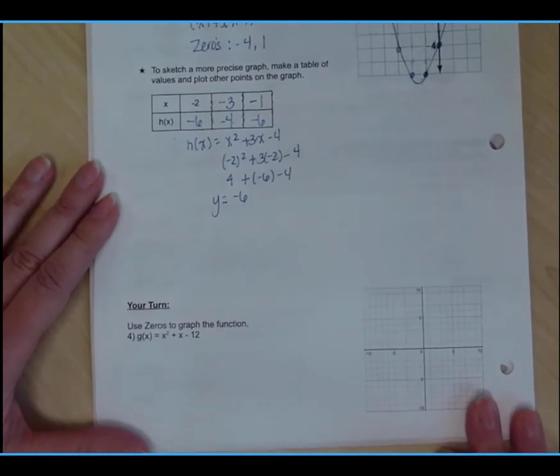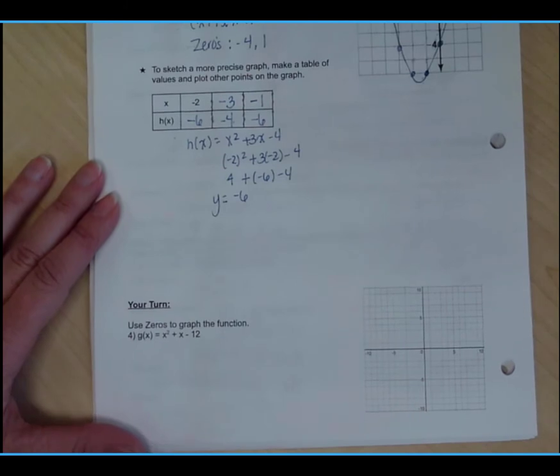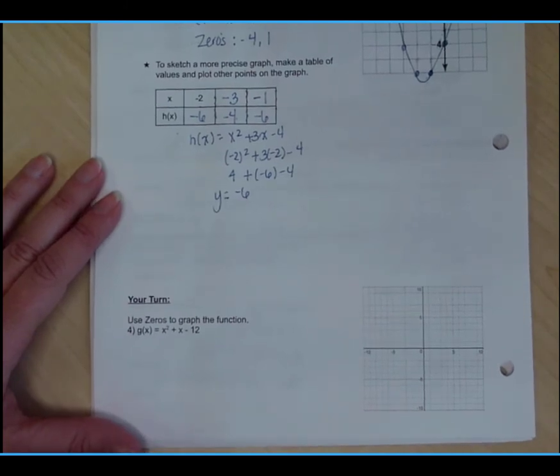All right, go ahead. It is now your turn. Hit pause and graph your function. When you're done, hit play to reveal the answer.